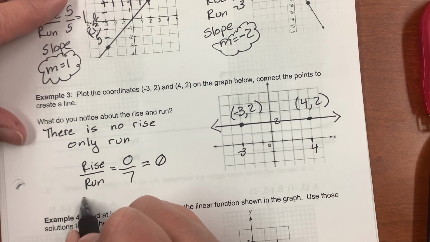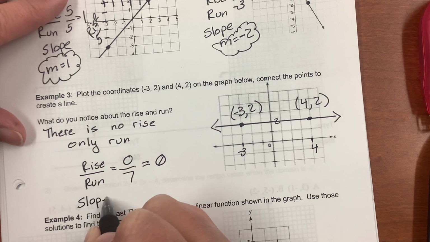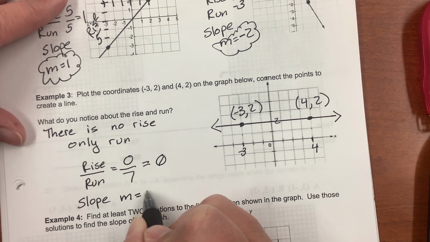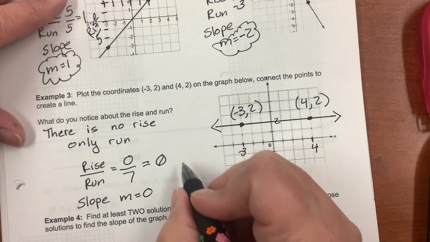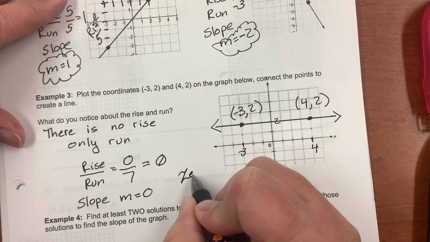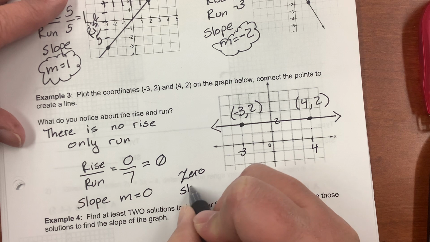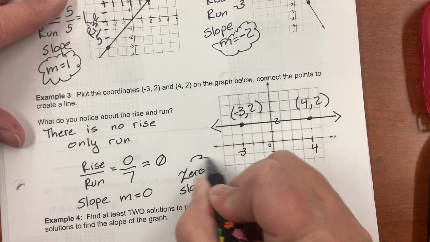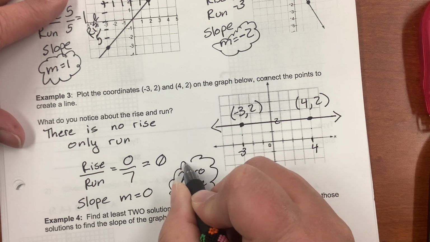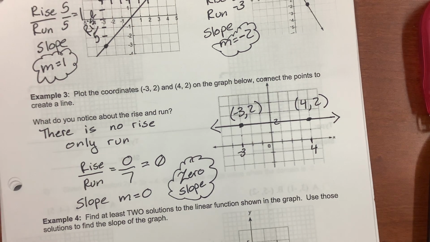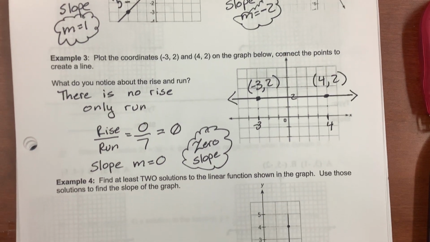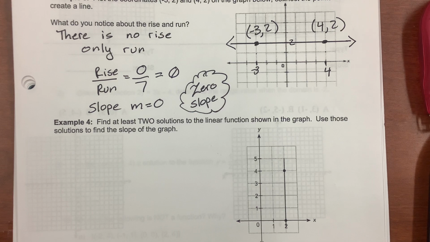My slope, m equals 0. In other words, this is a 0 slope. And puffy cloud of happiness, this is a 0 slope. There is no rise, only run. But this one is the opposite.